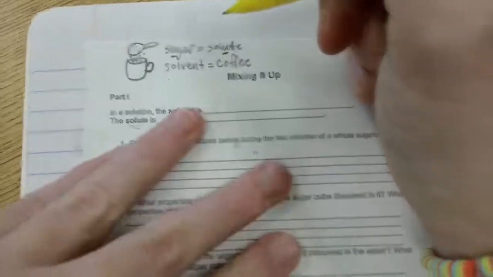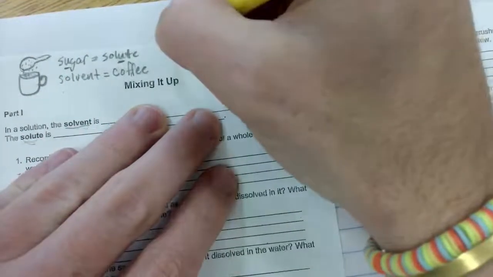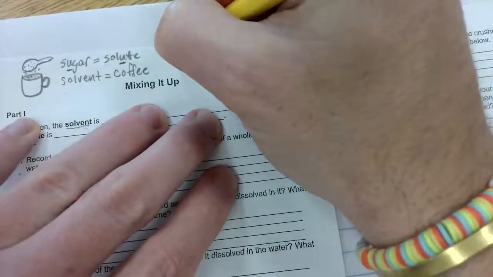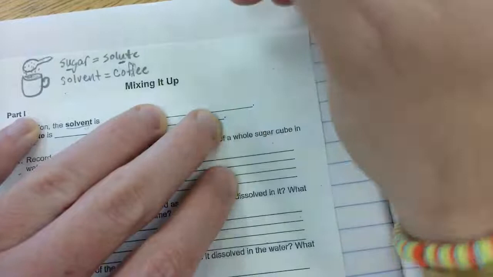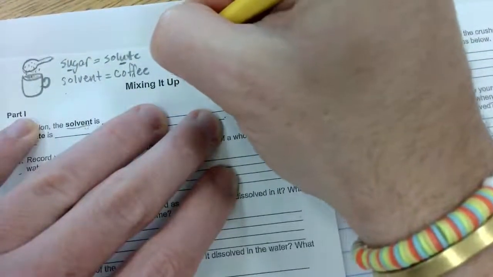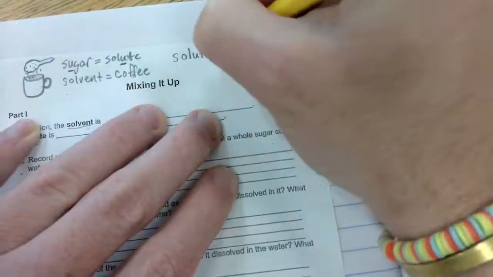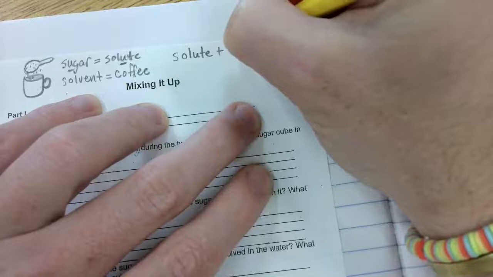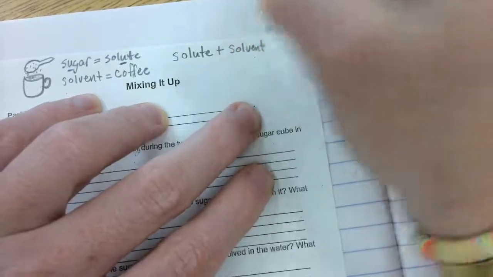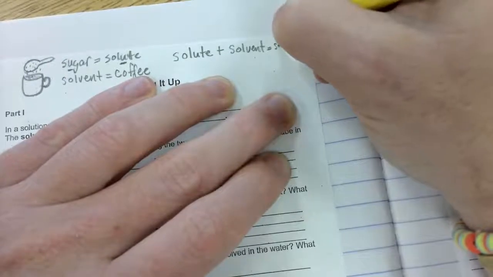Another thing I want to add to the top here that is very quick and easy, the last thing we'll add to it, then we'll get started, is a small equation that is very simple, but very, very important. So this equation is solute plus solvent equals solution.